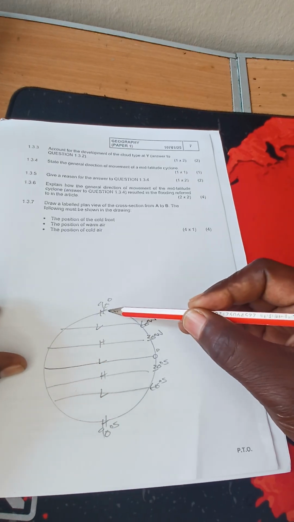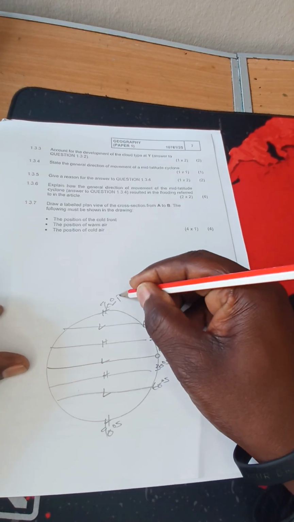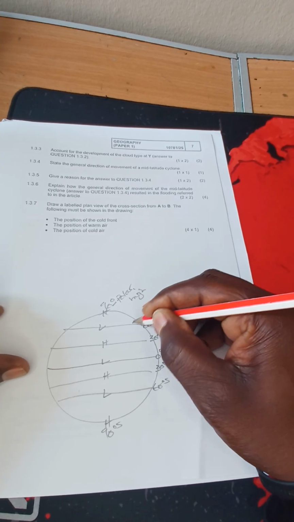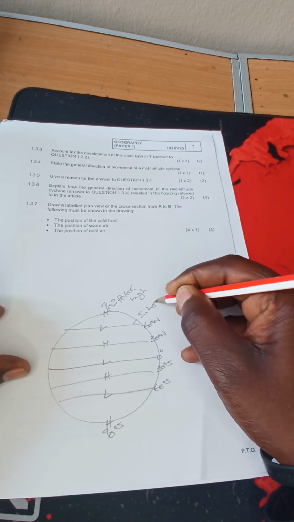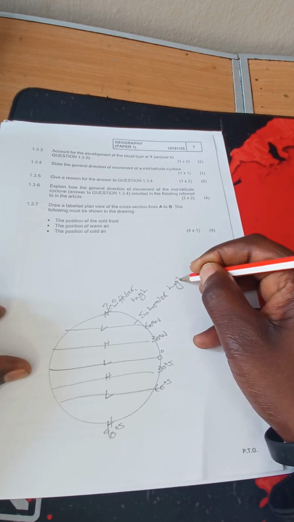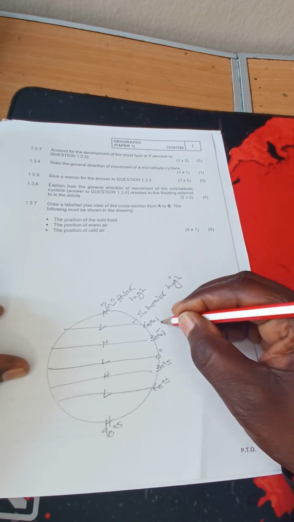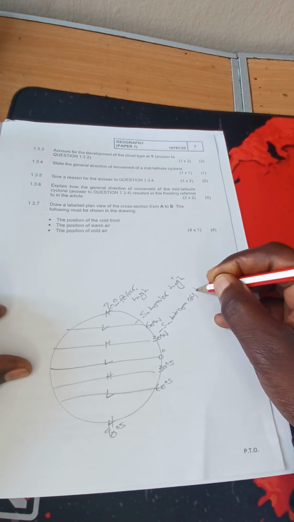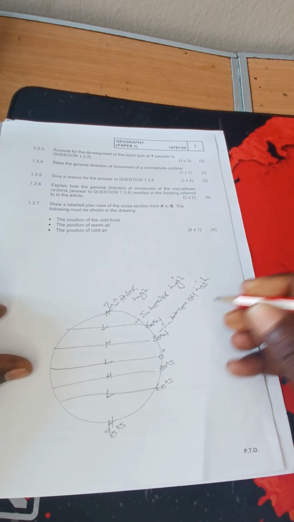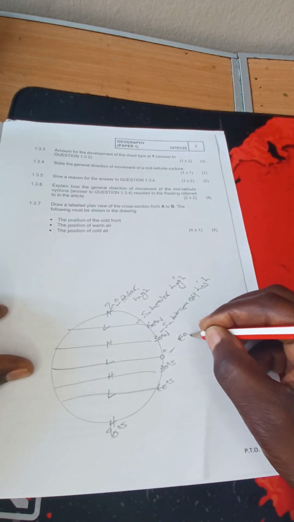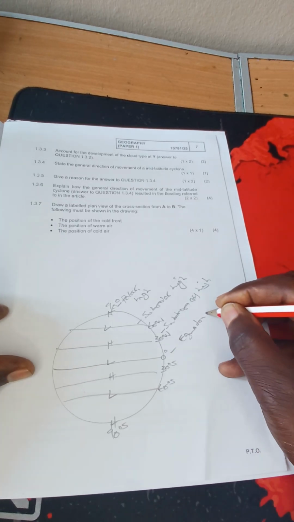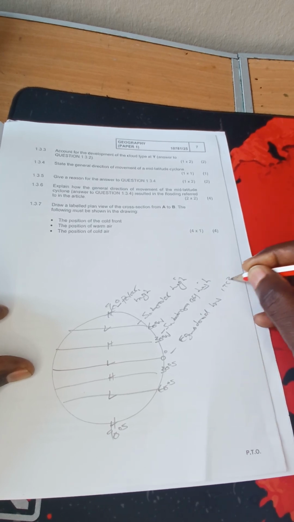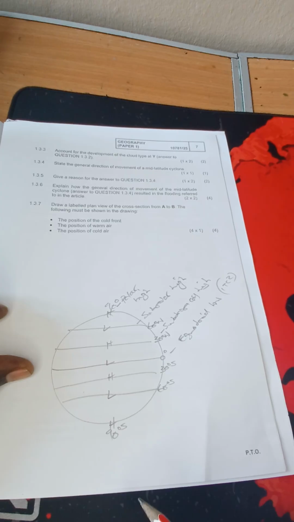So we have got the polar high here, we have got the subpolar low, we have got the subtropical high, then we have got the equatorial low. We also call it the ITCZ. Okay, same applies as we are going downwards.